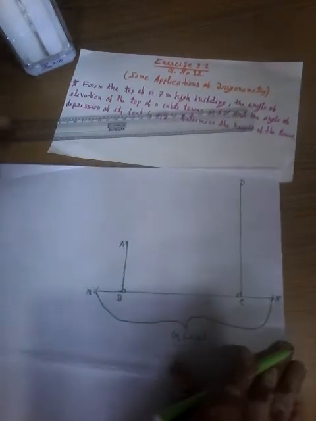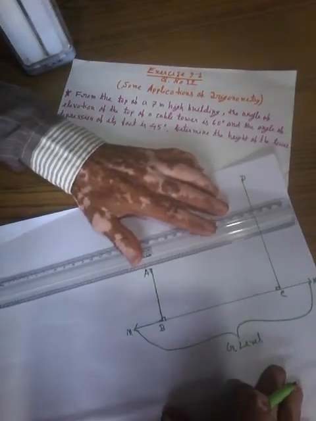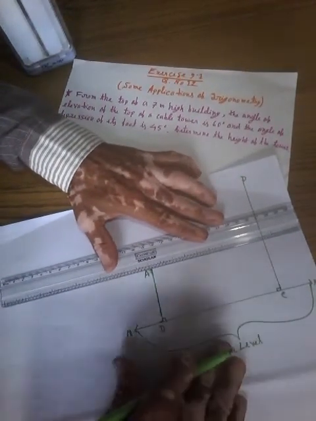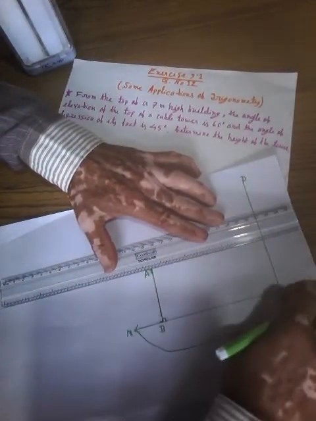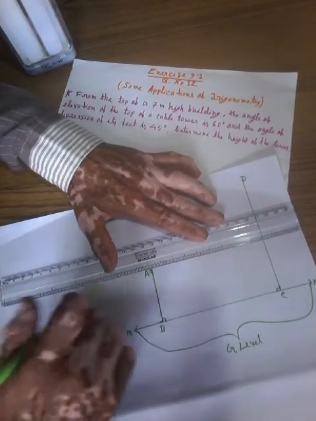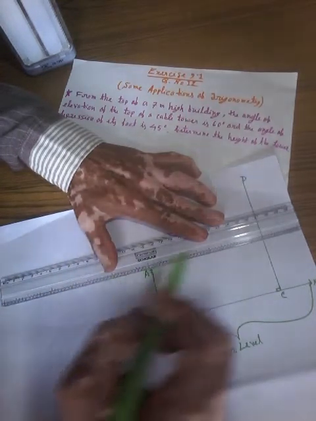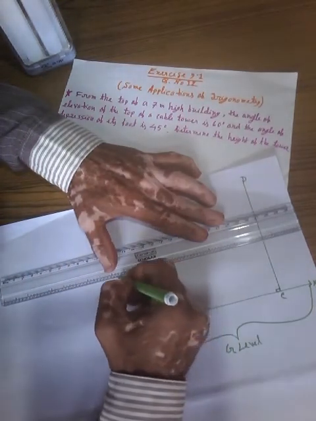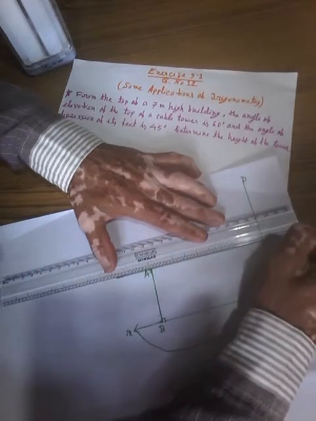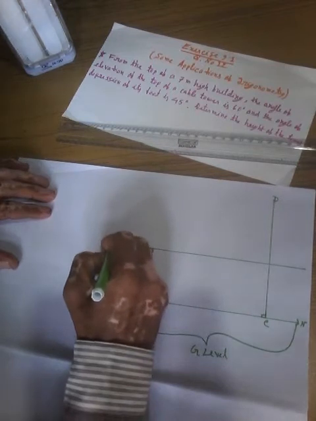After that, let us draw the horizontal level parallel to MN through the eyesight of A, the top of the building, and name it as OP.